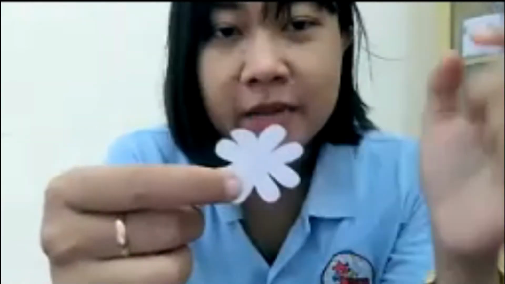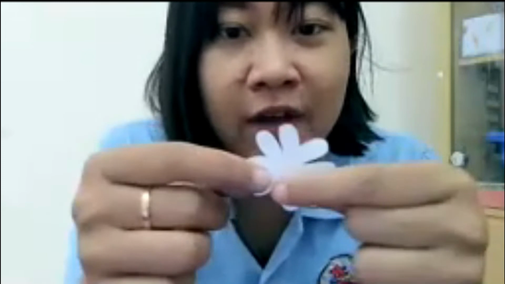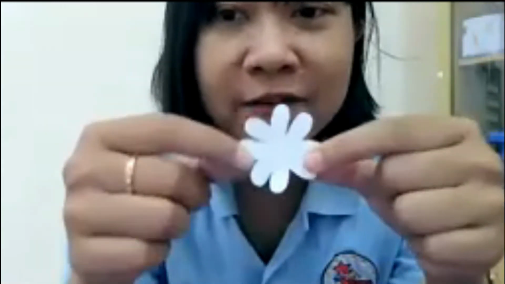So, do you know why the water lily can bloom beautifully like this? Anyone knows? This water lily is made from paper, and paper is made from fibers. When you put the paper inside the water and it absorbs the water, the fibers inside the paper swell.